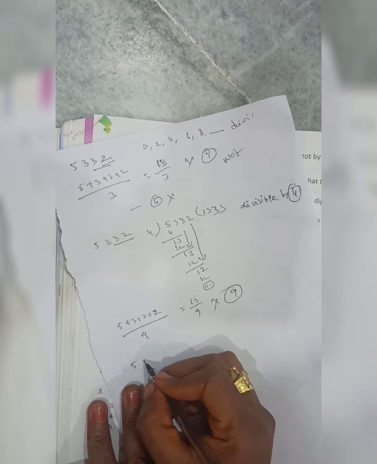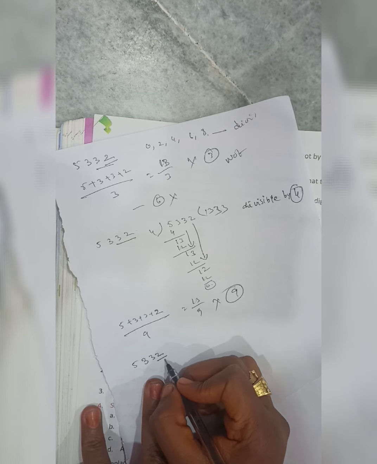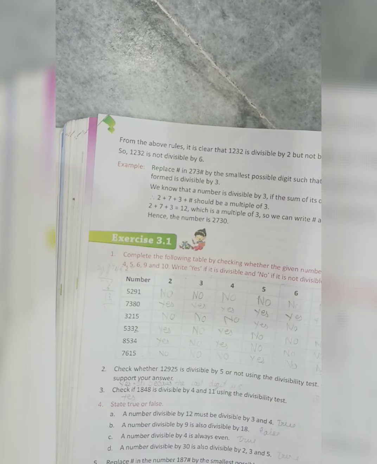10 means what? 5, 3, 3, 2. The last number is not 0. That's why it is not divisible by 10. Understood? Next number.